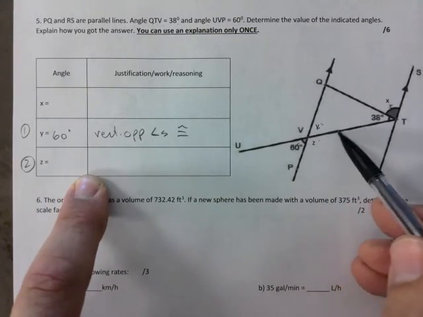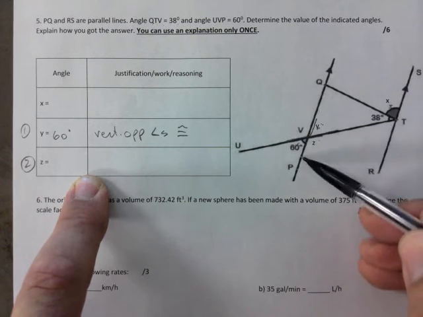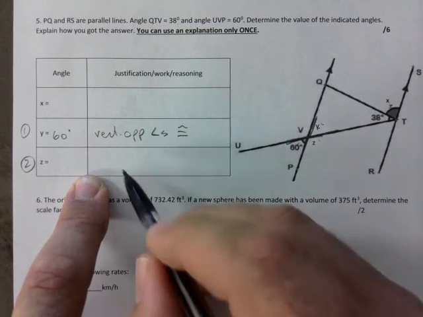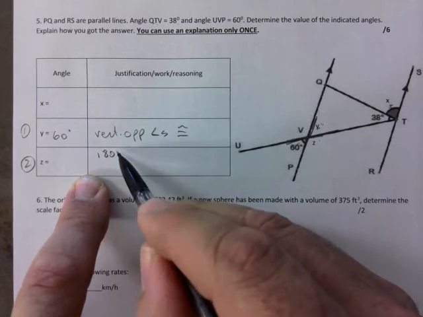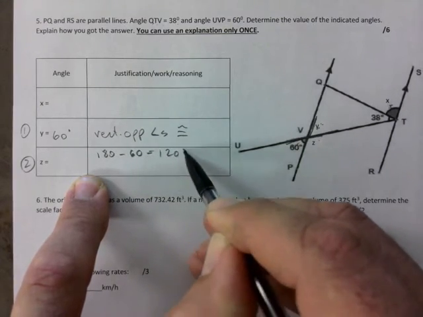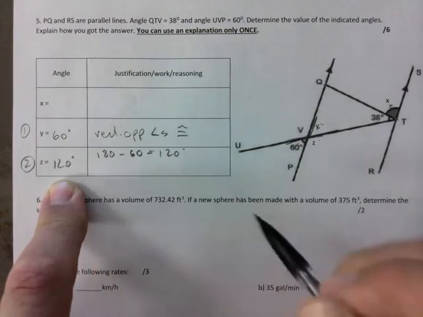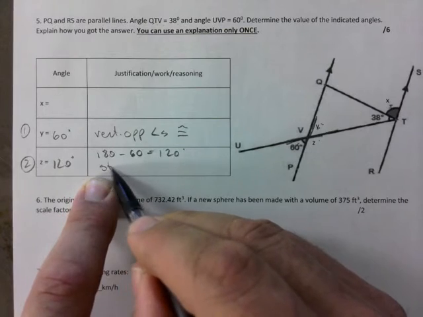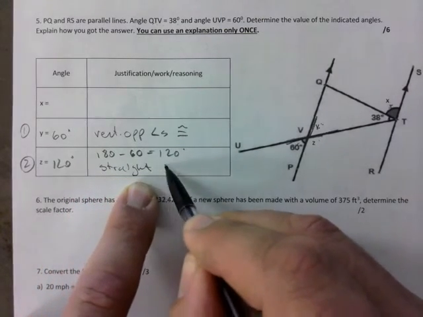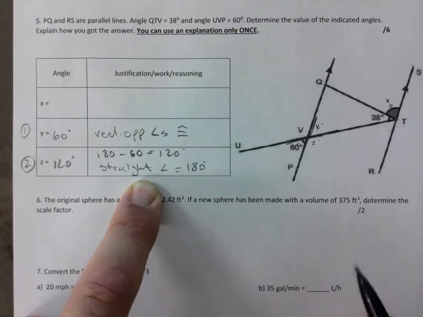I'll do Z next. And I will use the straight line here. Or here, it doesn't matter. Right? I'm going to go 180 minus 60, and that's 120 degrees. So we put 120 in there. And I will go straight angle is equal to 180. Done.